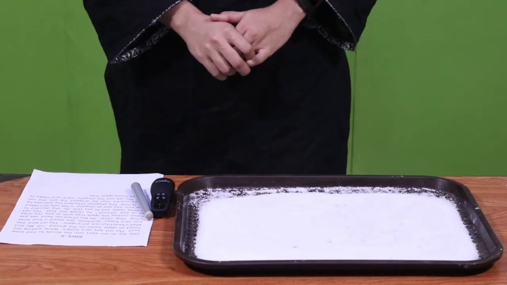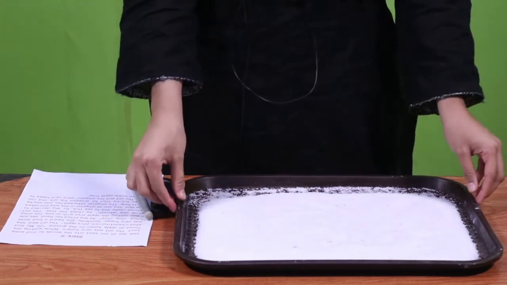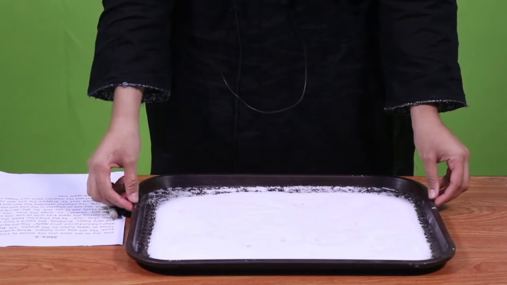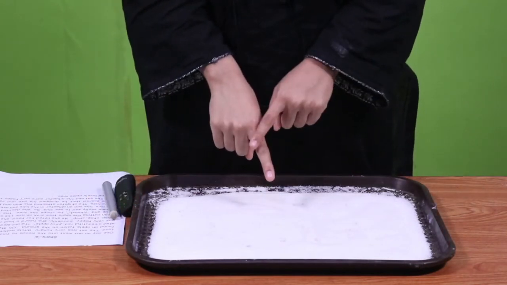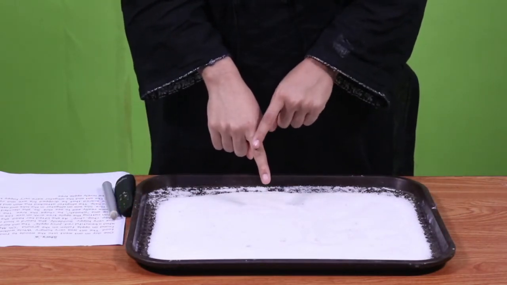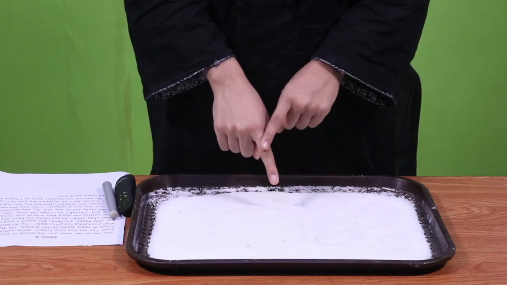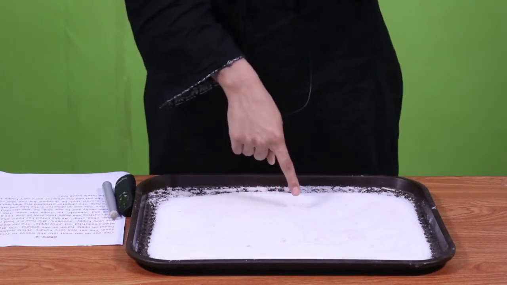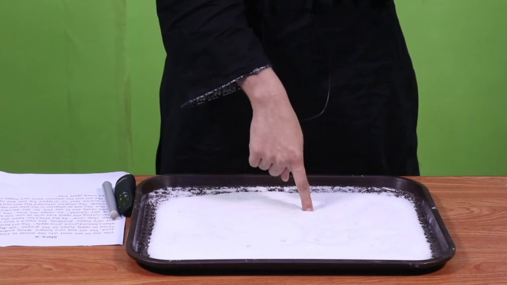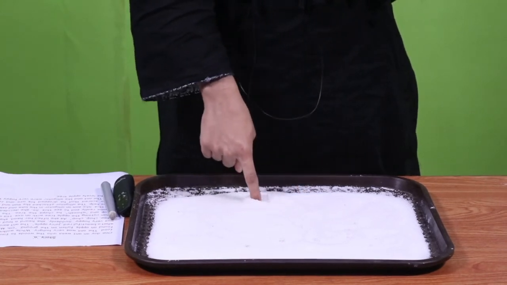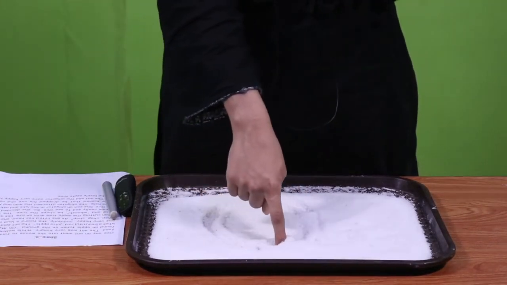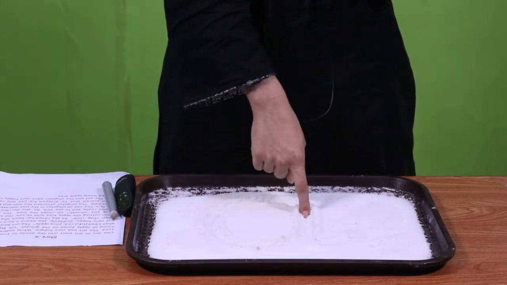Now what will we do, you need to take your index finger, and with the help of that index finger we are going to trace a. In the way I told you just now. Starting from the point, then make a curve shape, then go up and then down.